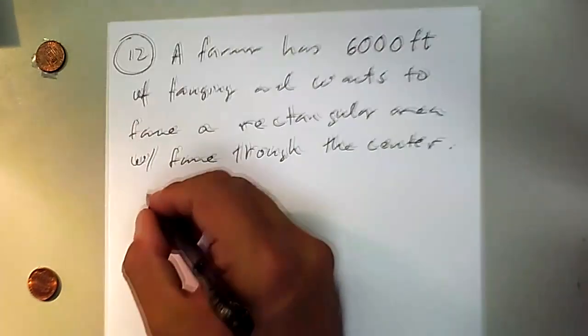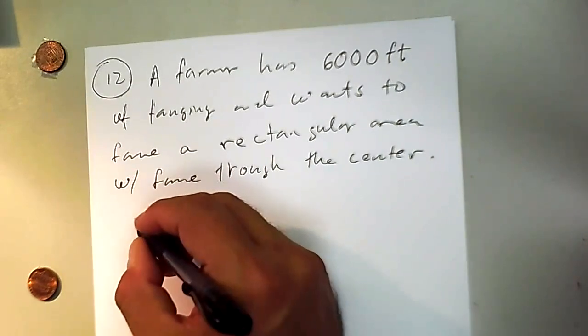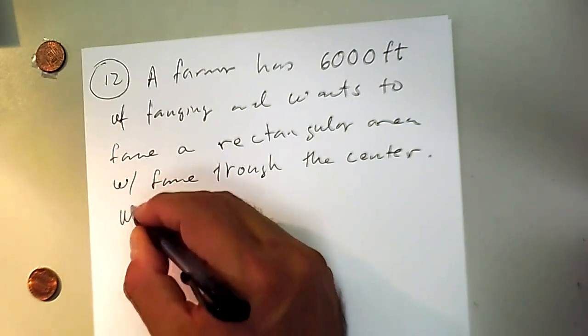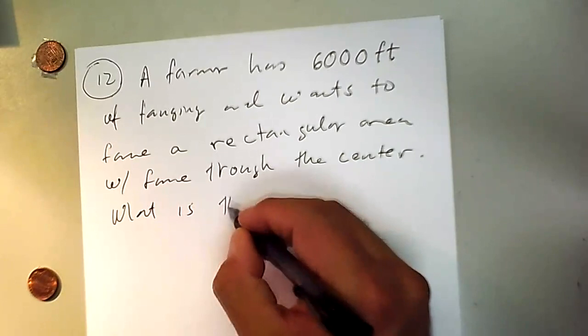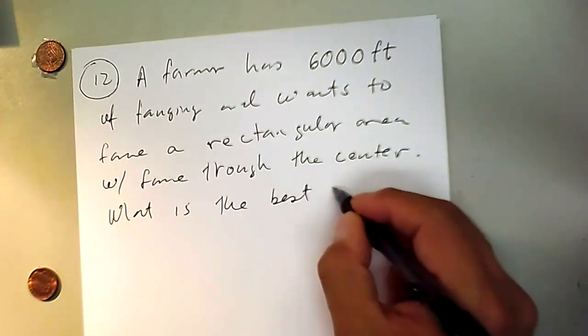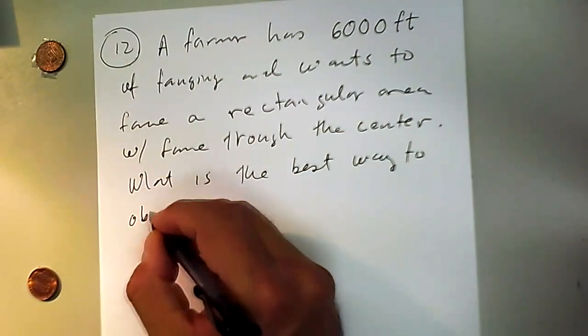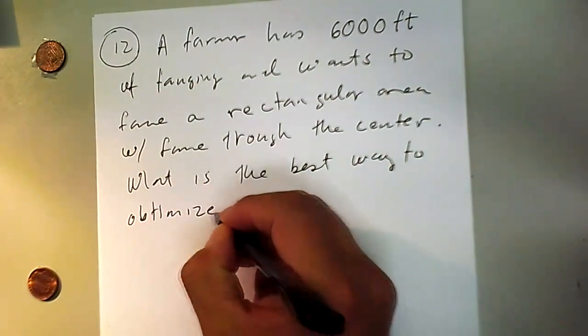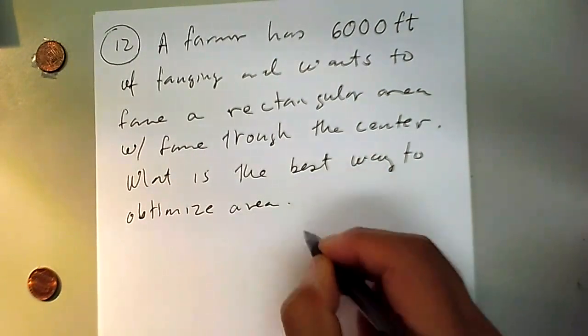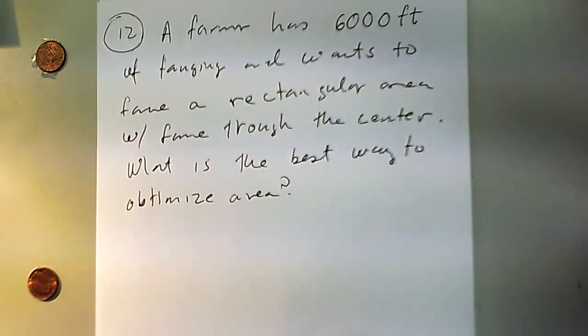So the question is, what is the best way to optimize area?